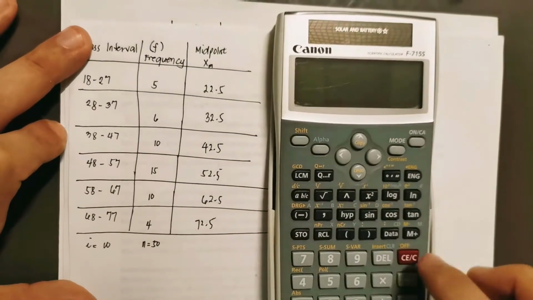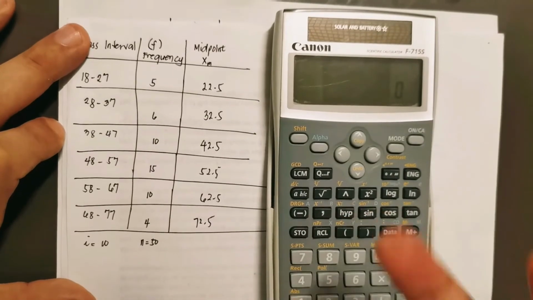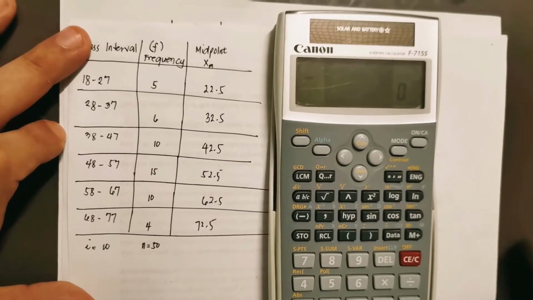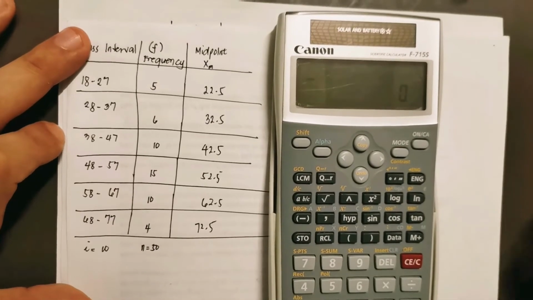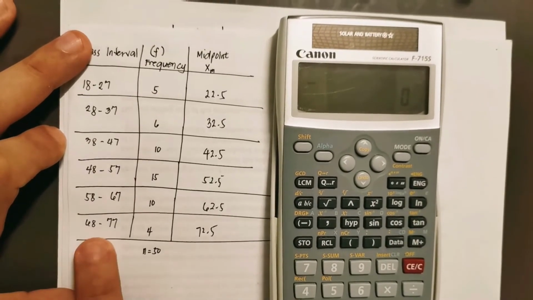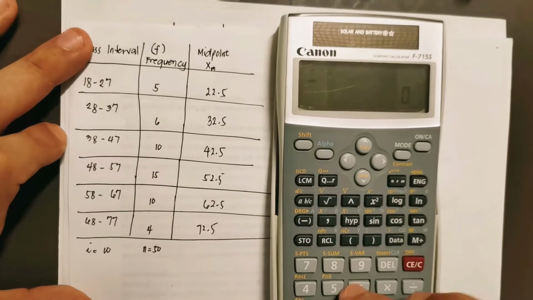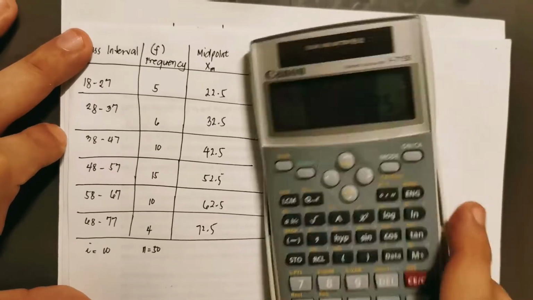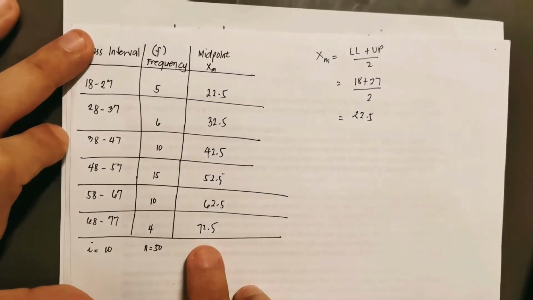Now to double check, using our calculator here, of course, they say a calculator is really needed in a statistics class, so I suppose I should have one. Just to double check, 68 plus 77 divided by 2, that is 72. There you go, it's 72.